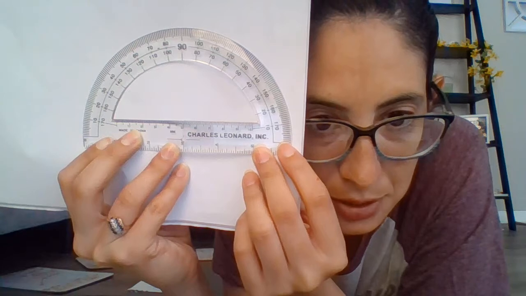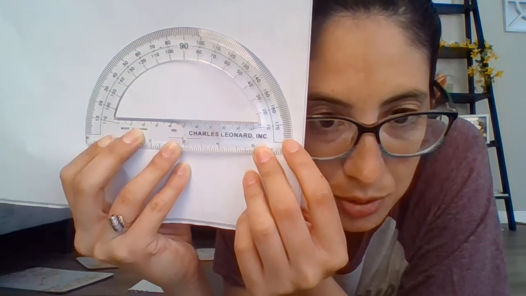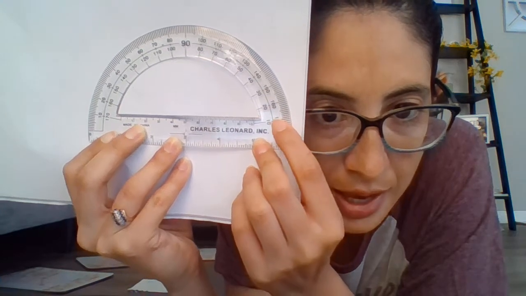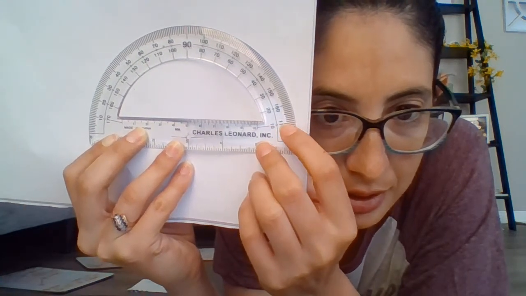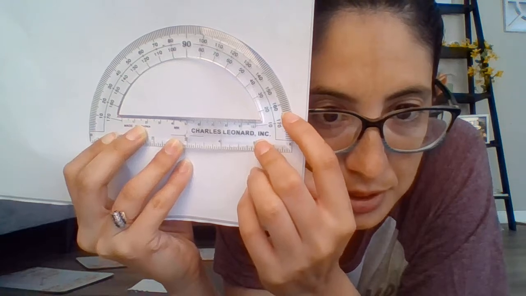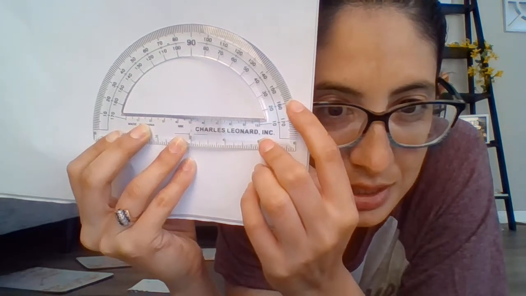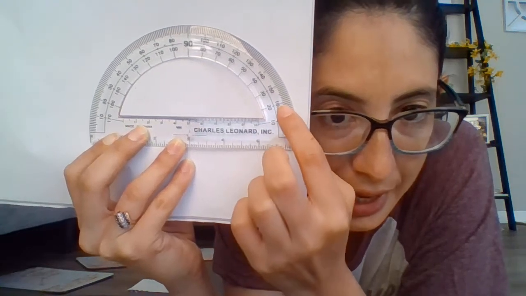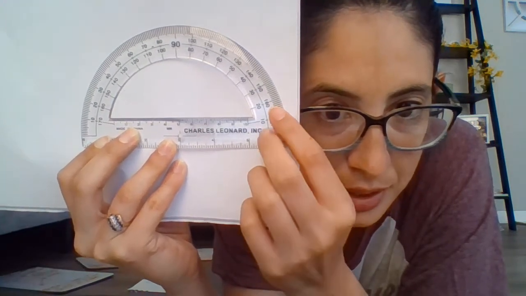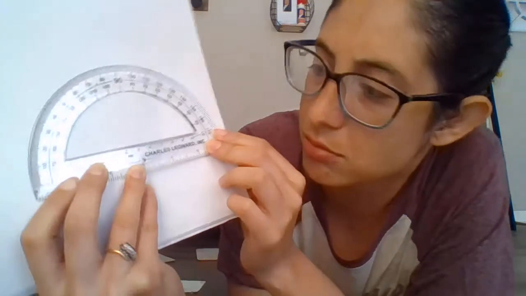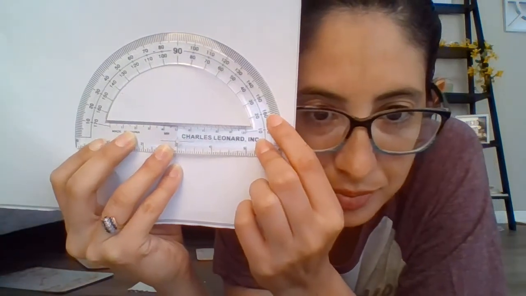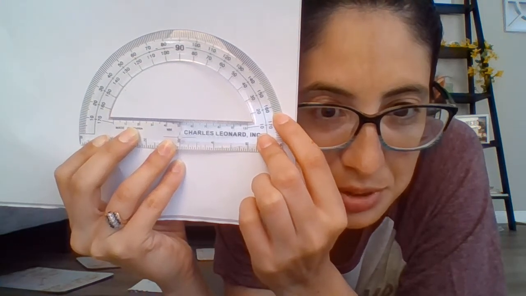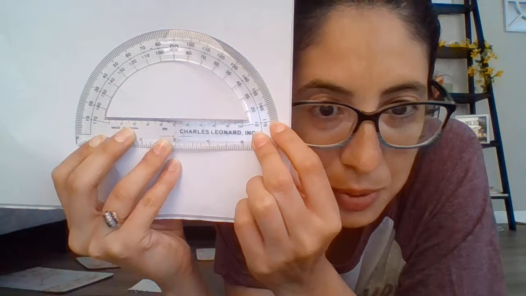So that means that these little marks right here represent 1, 2, 3, 4, 5, 6, 7, 8, 9, 10. 11, 12, 13, 14, 15, 16, 17, 18, 19, 20. Or if you're looking at the outside numbers, this is 160. Yeah, this outside number is 160. So then this is 161, 162, 163, 164, 165, 170.